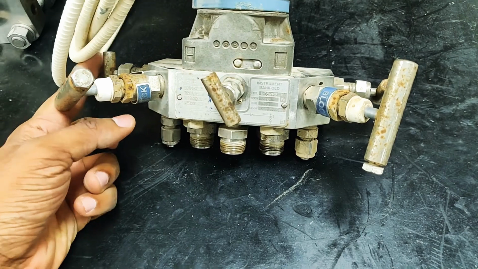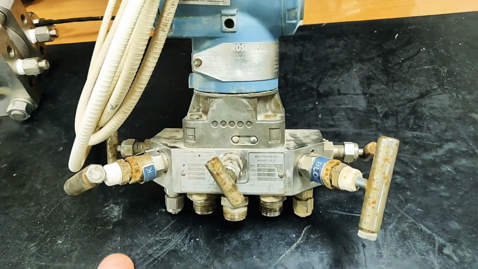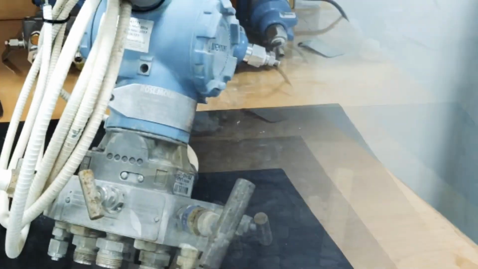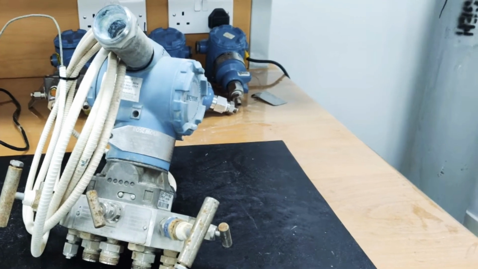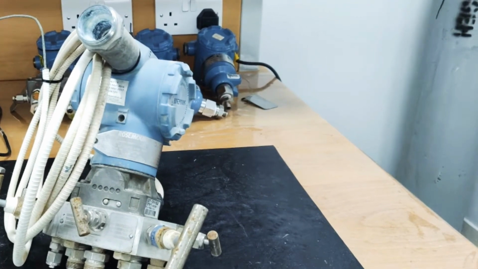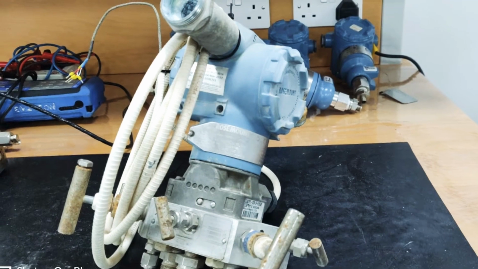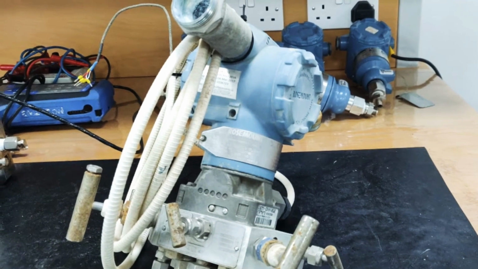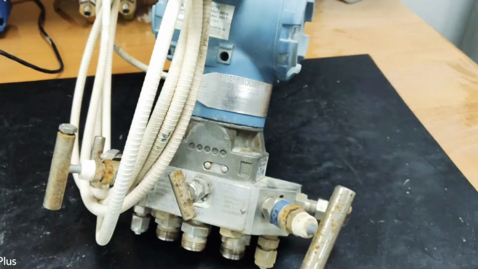Further, I will explain how to connect, how to calibrate, how to change the PV variations, and how to take the measurements. I will show you in the further videos. So keep watching if you need to know more.